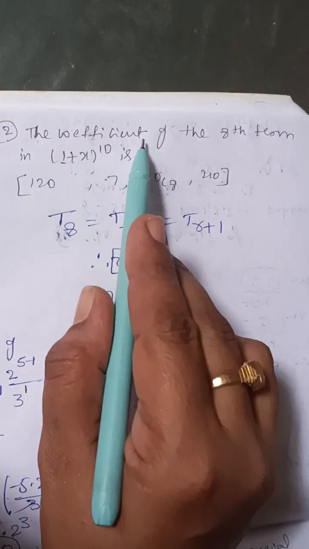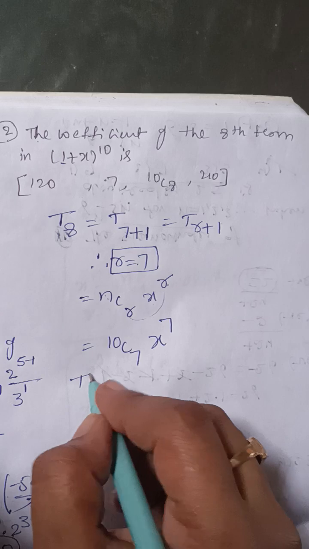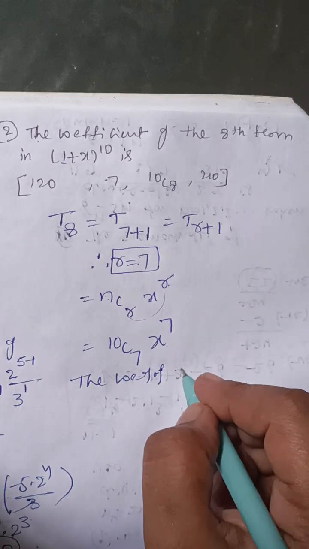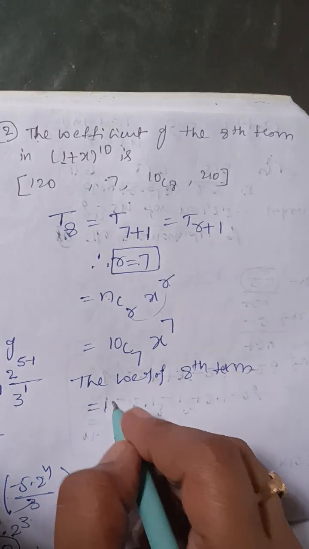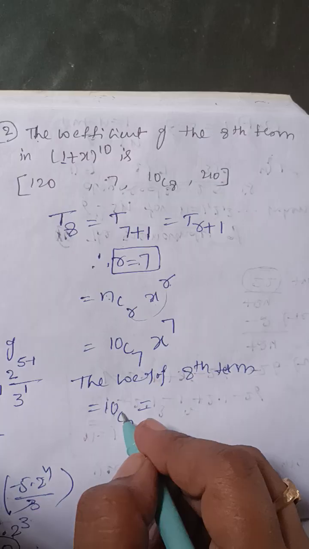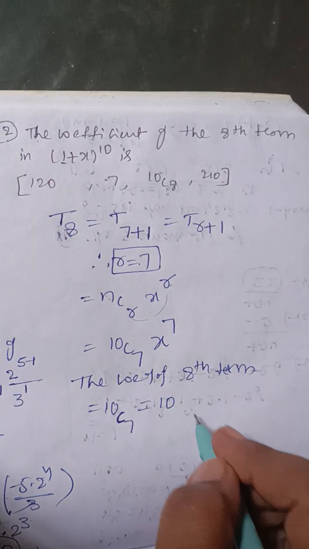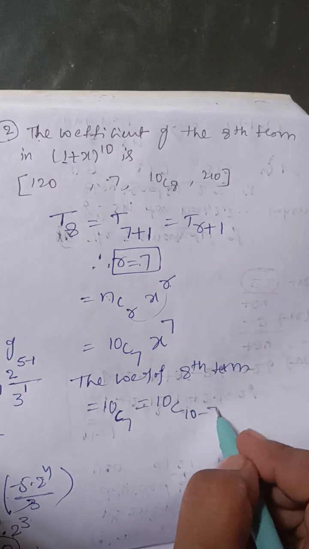Okay, but the coefficient of 8th term, so only the coefficient of 8th term equal to 10c7. But in combinations, we have another way to find 10c7, which is equal to 10c(10 minus 7).